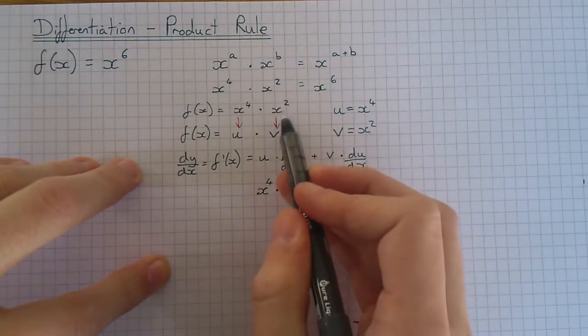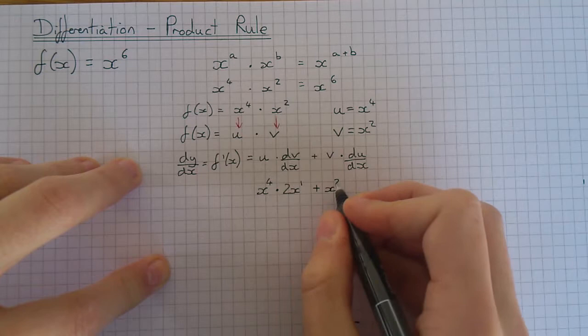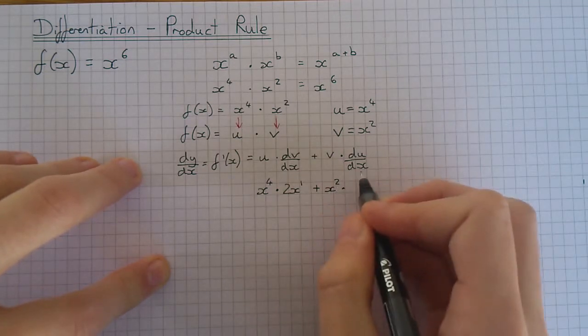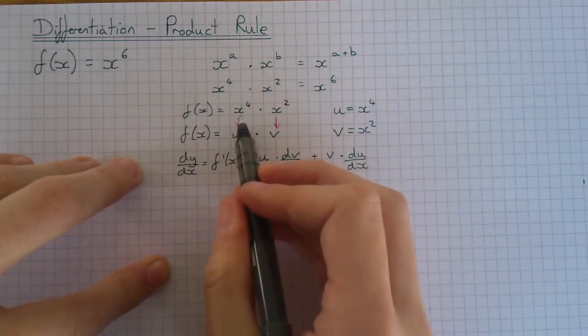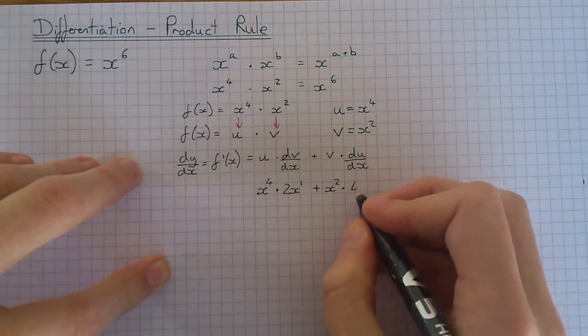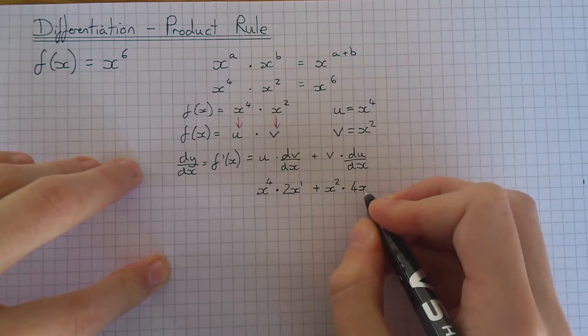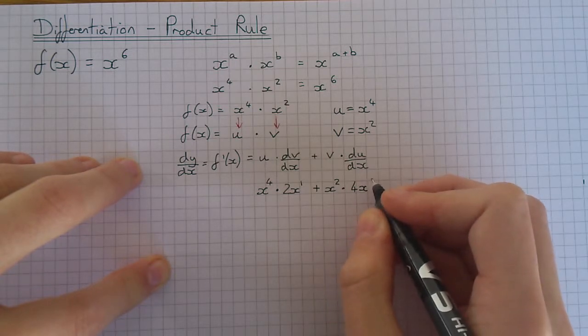V is x squared, and du by dx is u differentiated with respect to x. U is x to the 4, which when differentiated will become 4x to the 3.